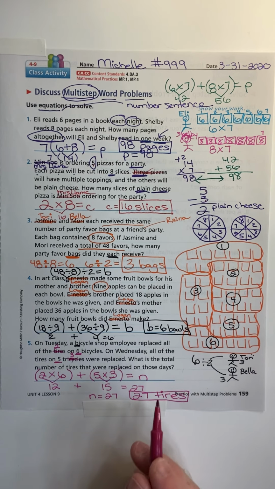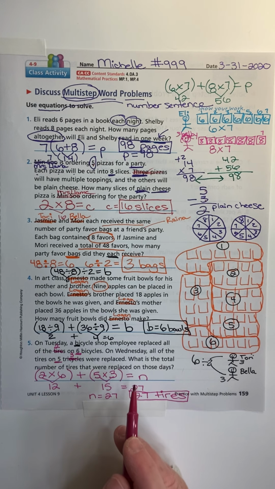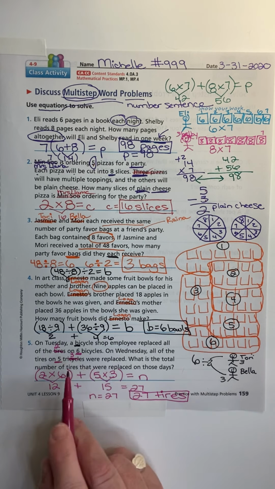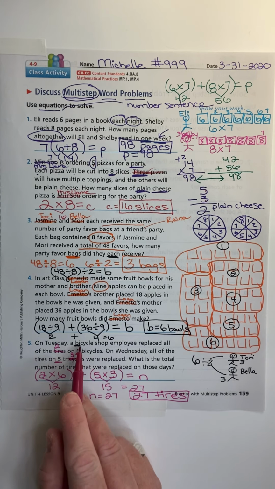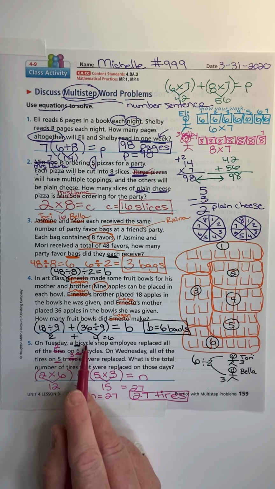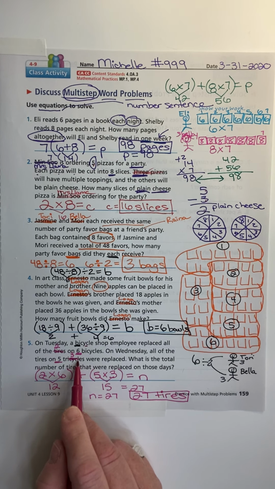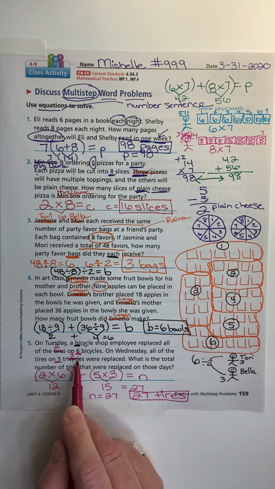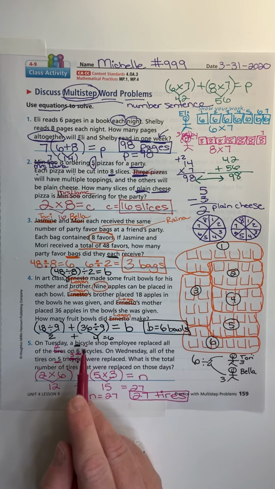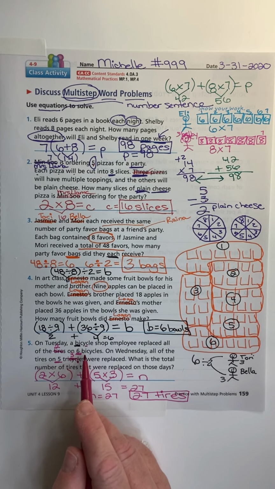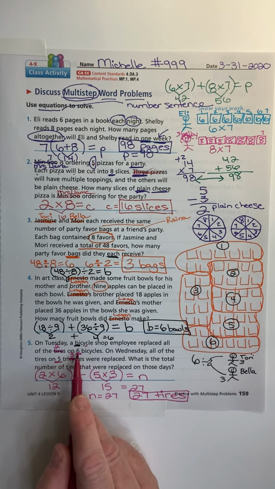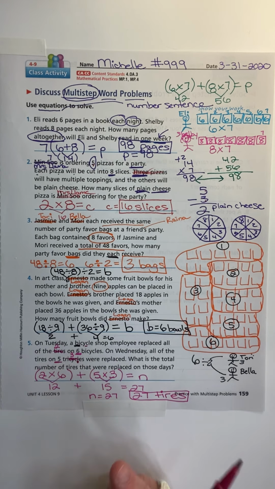Now, what we notice in a problem like this is that they are making you figure out how many tires are on a bicycle and a tricycle. So you have to use your background knowledge for that. They're also kind of trying to trick you up a little bit. If you read the problem too carelessly, you might think that they're all bicycles, and you might do 2 times 6 and 2 times 5.